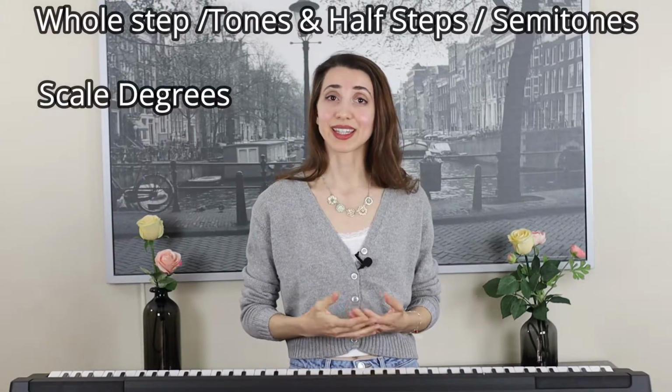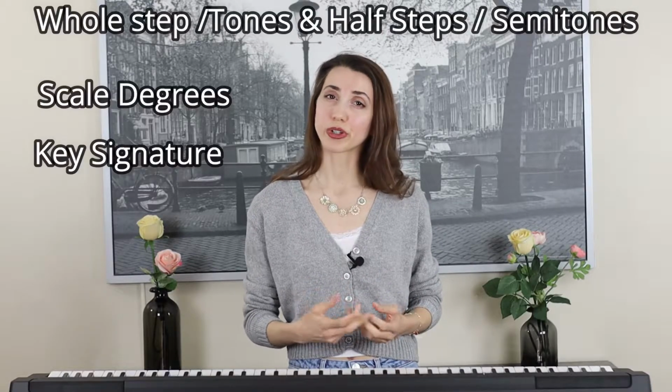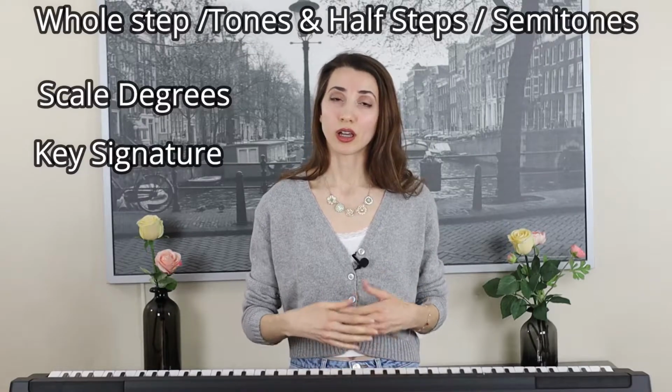And last but not least, the key signature. I know we talked about key signature, but it was a very small part of it. Now we need to cover more of the key signature. And it's very important to know the difference between the accidental and the key signature. Key signature is basically a group of sharps or flats that goes at the beginning of a song, and each scale has its own set of sharps or flats. And accidental is different. It's either a sharp, flat, or even a natural sign that goes before the note.